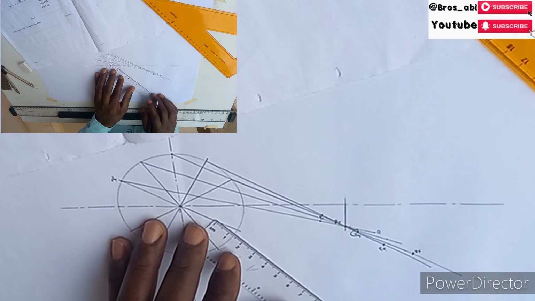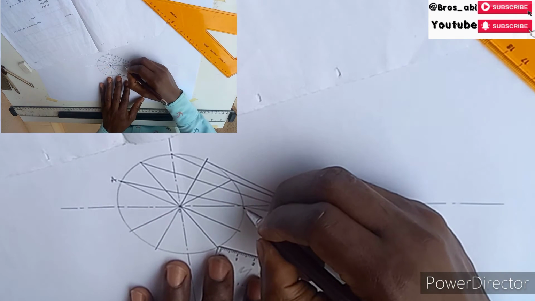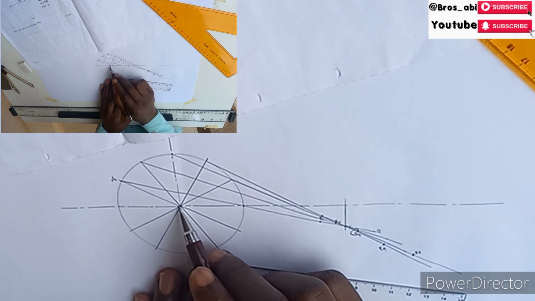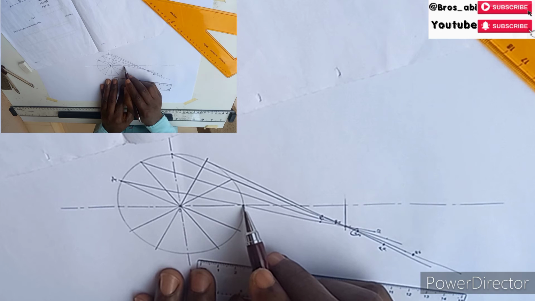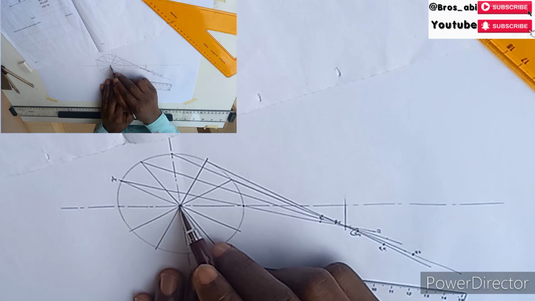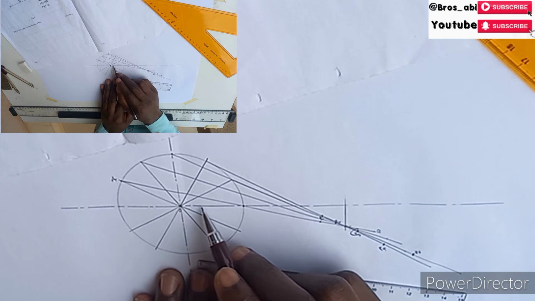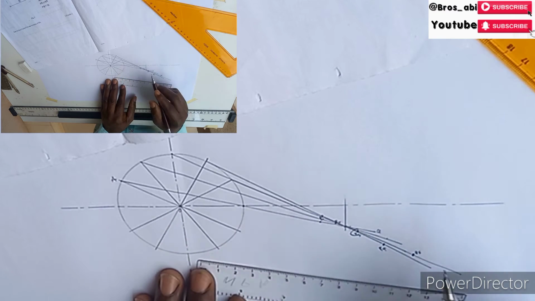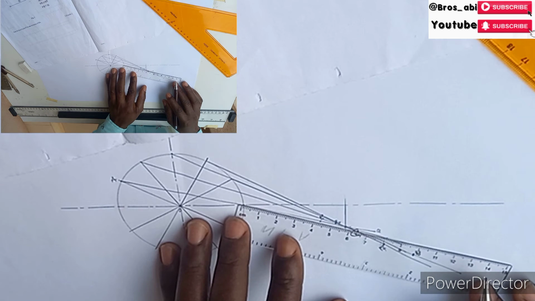Then we move to this point here. Now this is the line that is picking the point on this part. When the crank revolves to form a straight line to the center, so we will take it.